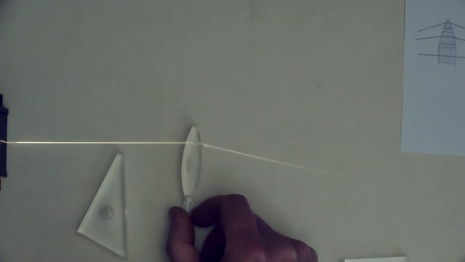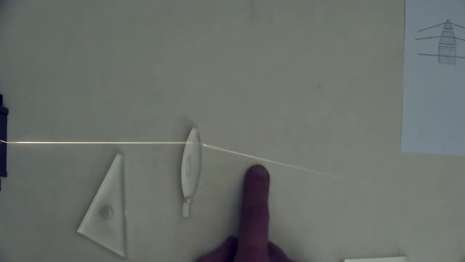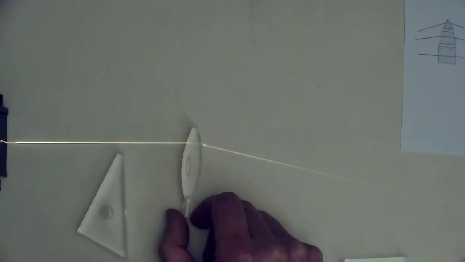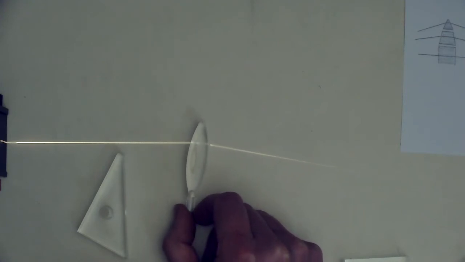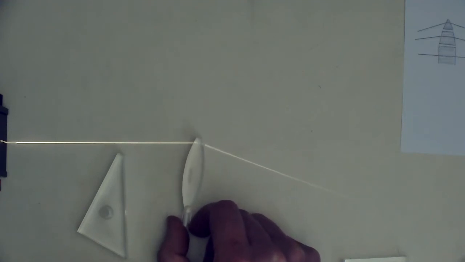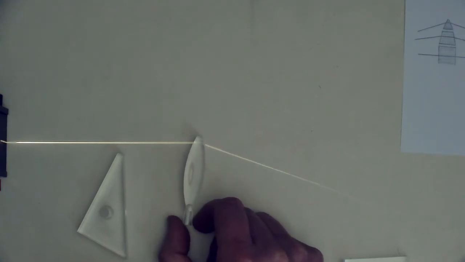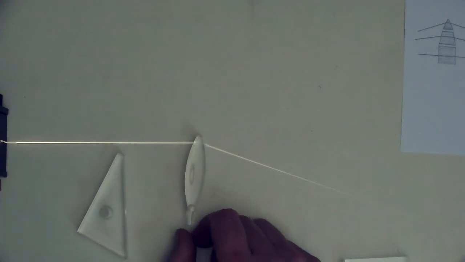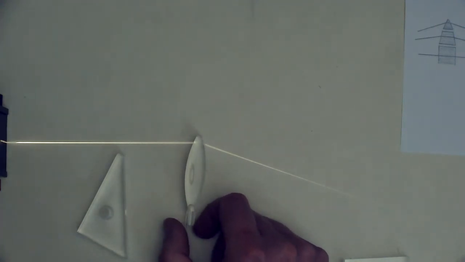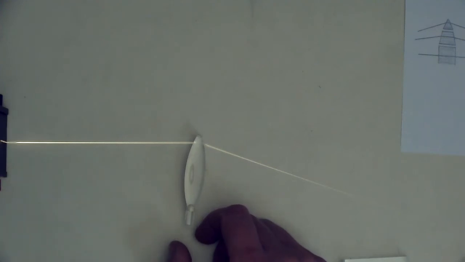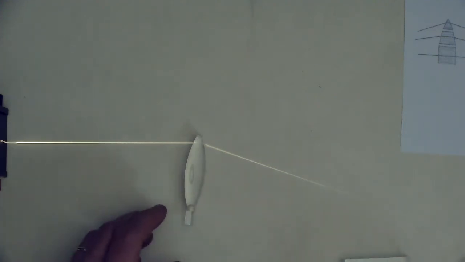The other thing to know is that the amount that the ray bends here does not particularly depend on the angle that it enters. What matters is where it enters the lens. So how close is it to the middle? That's what matters, not what angle it enters. I think you can see as I rotate that, it doesn't really change things very much. That is what enables the magic of a lens forming an image.